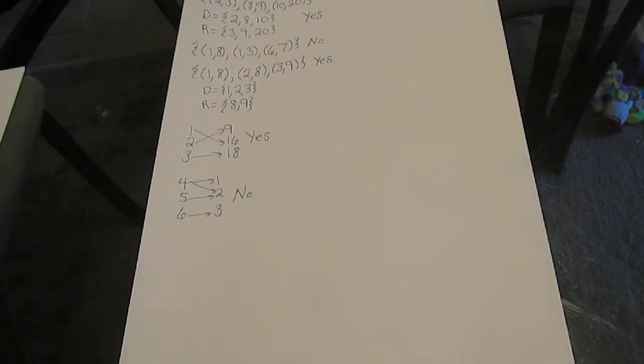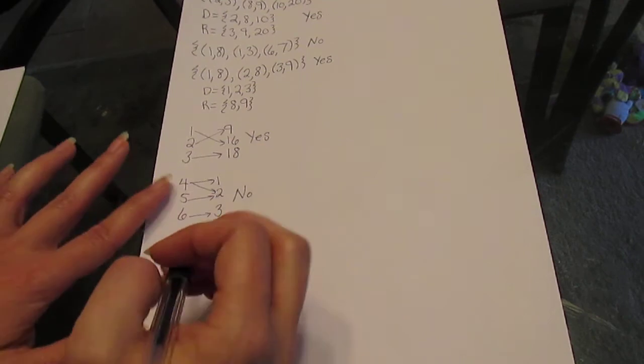Okay, finally, they might give you some graphs. Okay, and we use what's called the vertical line test. If we can draw a vertical line anywhere on the graph and it only hits what's being graphed once, then it is a function. Okay, so let's take a look at a couple examples of those.